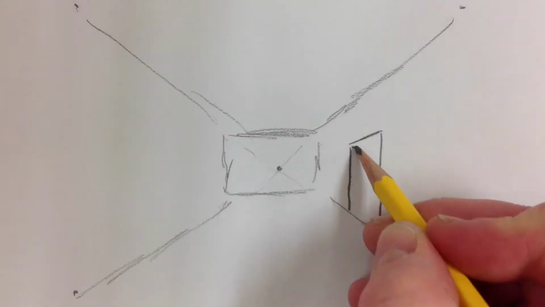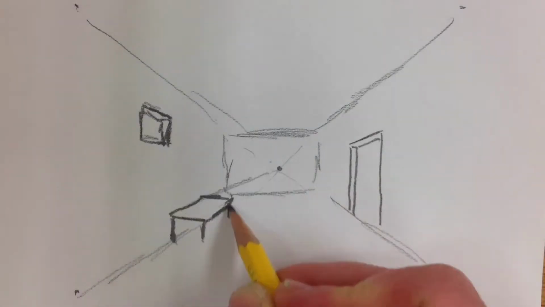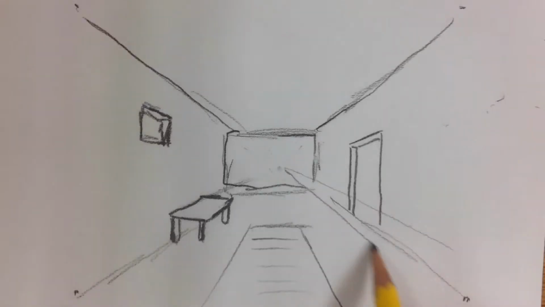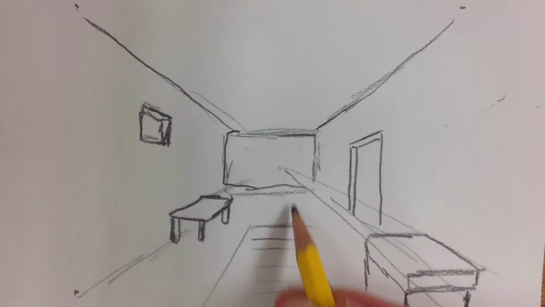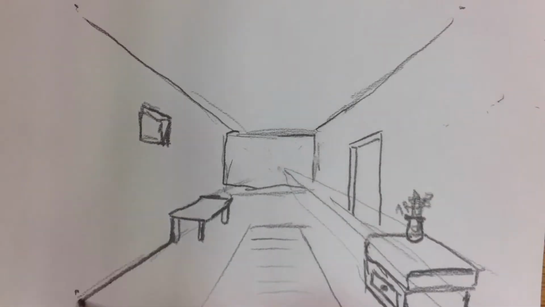That dot in the middle is the vanishing point. All the lines that go away from you angle towards that vanishing point. The vanishing point is equal to your eye level. So the higher up you are, the higher the vanishing point is. See how all the lines go away towards that vanishing point?